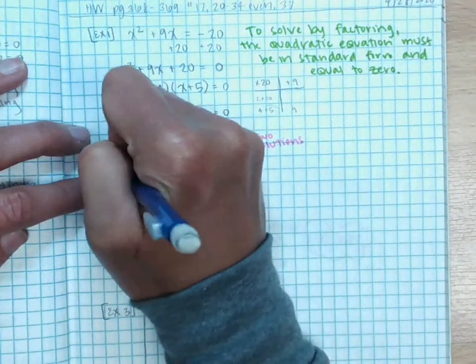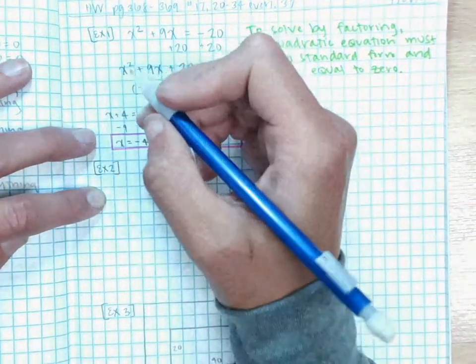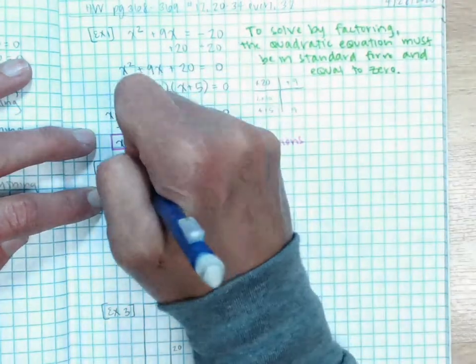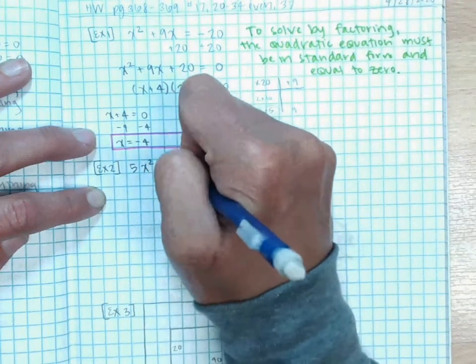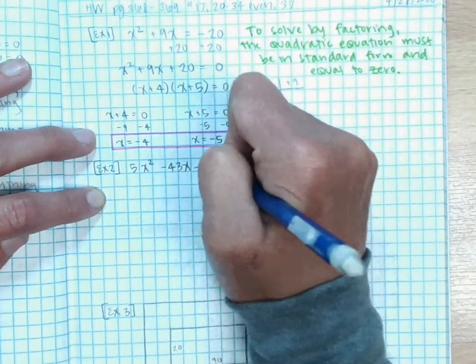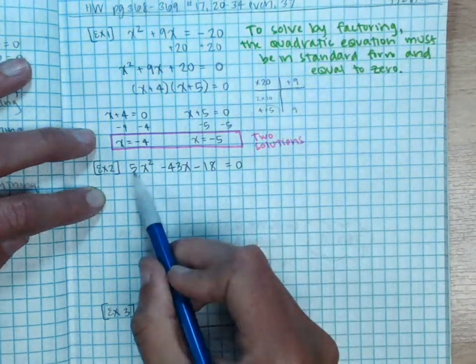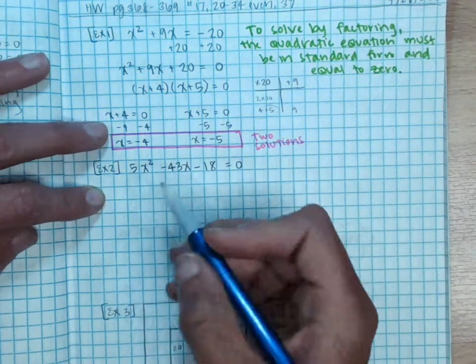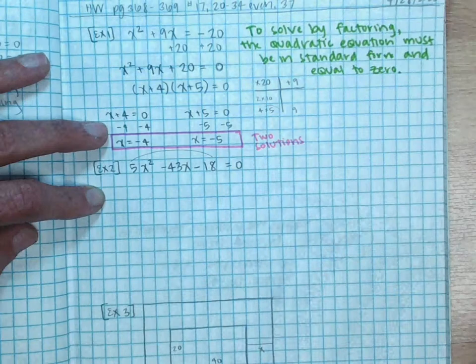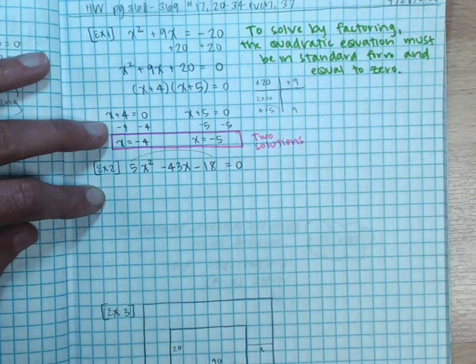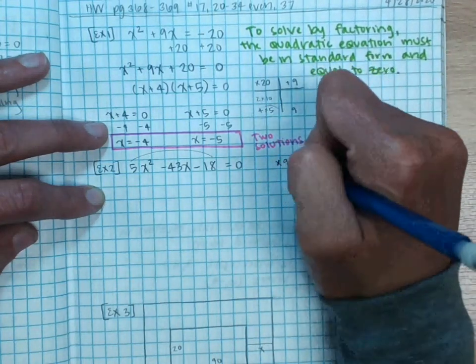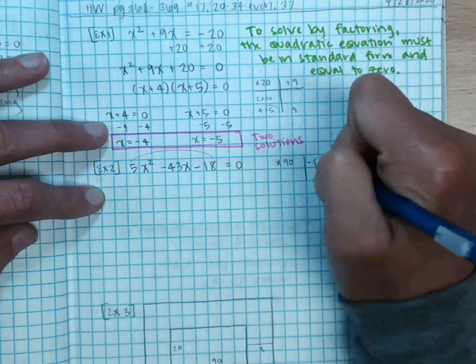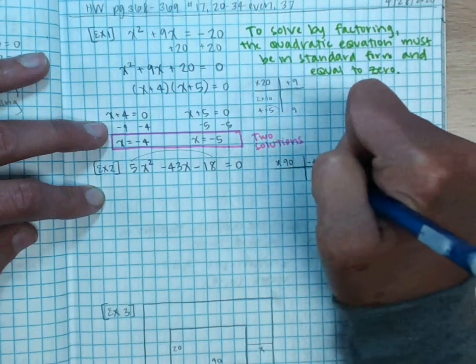Now, example 2 might get a little bit more complicated, where we might have to factor something that we can't recognize right away. And it also has this a term where we have to use the AC method. So remember with the AC method we multiplied there first. So 5 times 18 is 90. So we're looking for what multiplies to get 90 and adds to get negative 43.